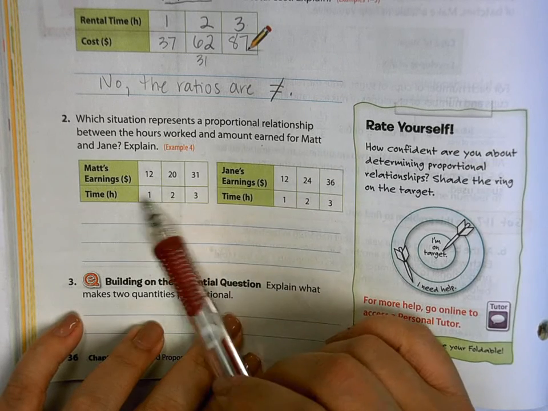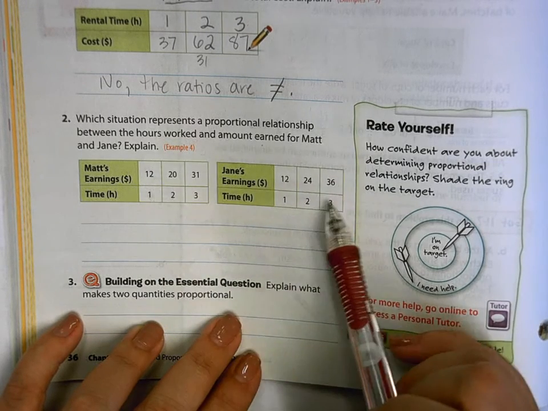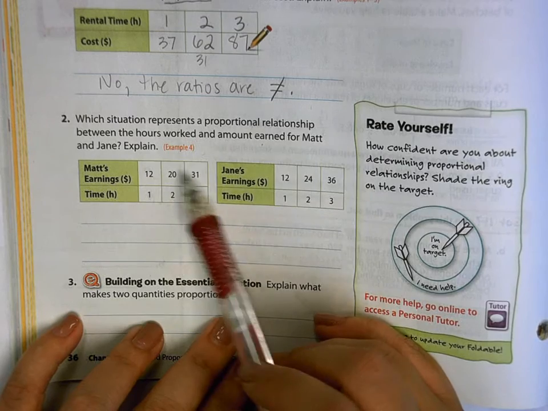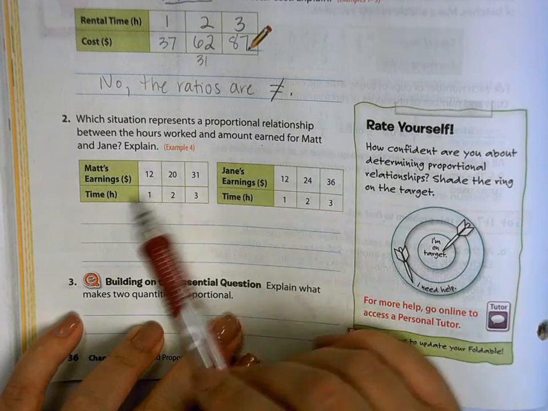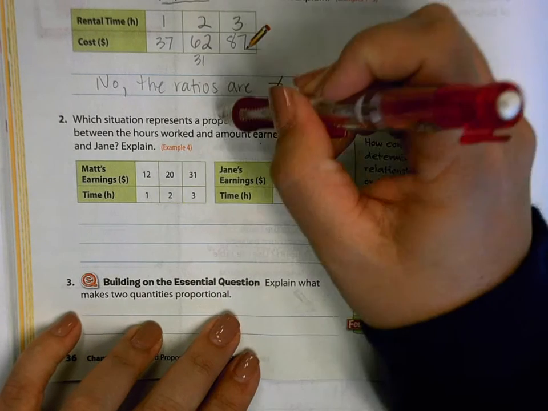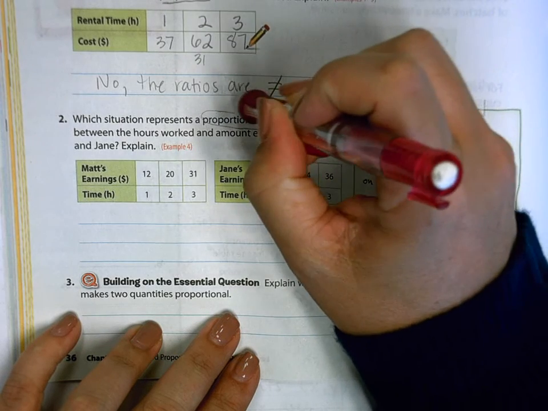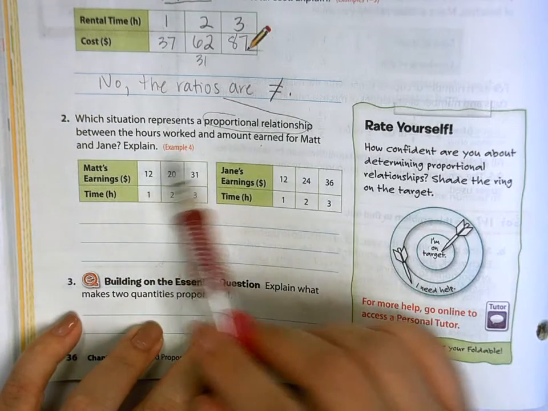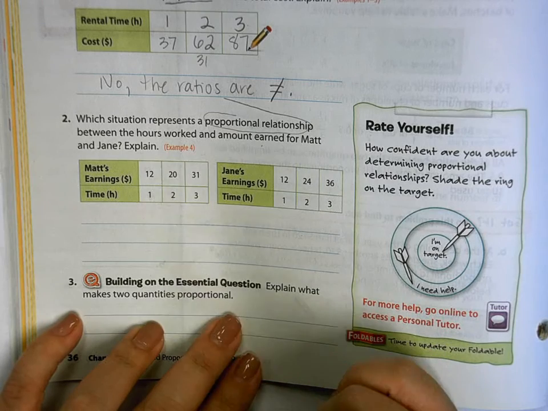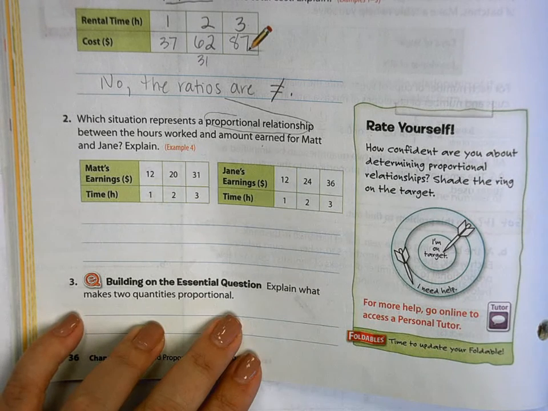Okay, so we have Matt and we have Jane, and they're working, right? It says they've worked, each of them, it looks like, 3 hours, and then we know how much they made after each hour. Do you guys see that? Okay, and they say which one is proportional? So of the 2, you guys already know the answer? Yeah. Wow. Okay, raise your hand if you think Matt's is proportional. Raise your hand if you think Jane's is proportional. Raise your hand if you don't know why they know that already. Okay, some people did that really fast.